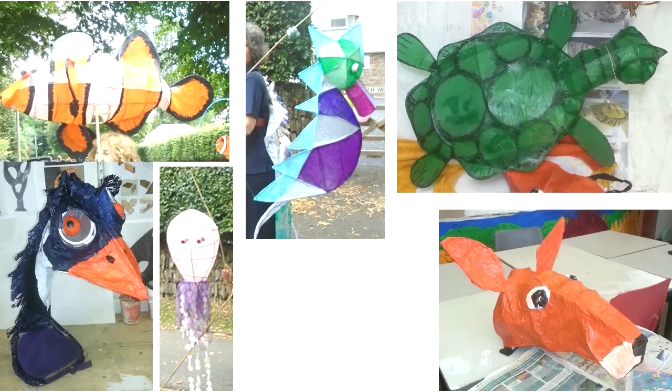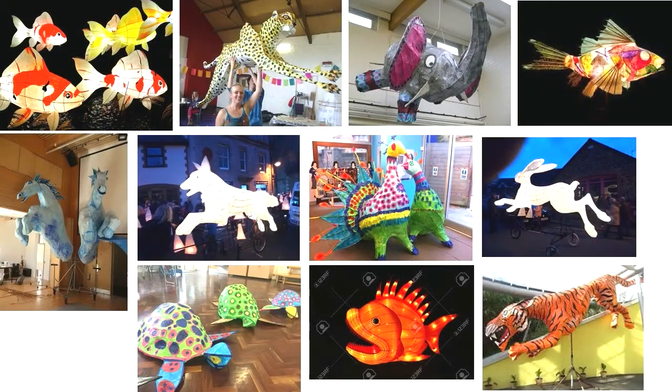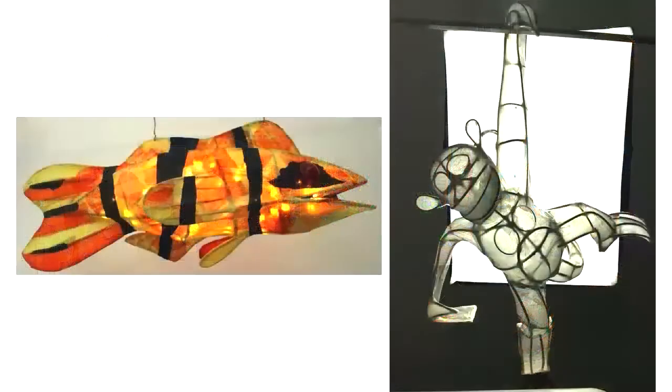Today we're going to be making animals. Here are some of the examples from past students. And here are examples that I found on the internet. You can find lots of examples of willow and tissue animals on the internet. And these are the two examples that I will be making during this session, a fish and a monkey.